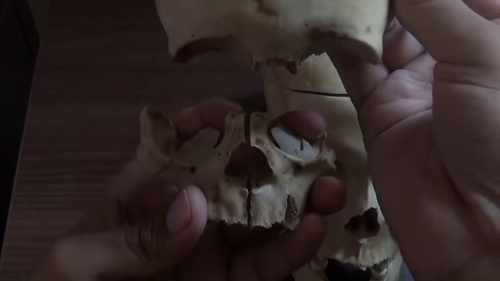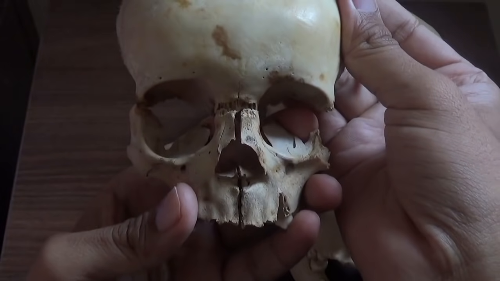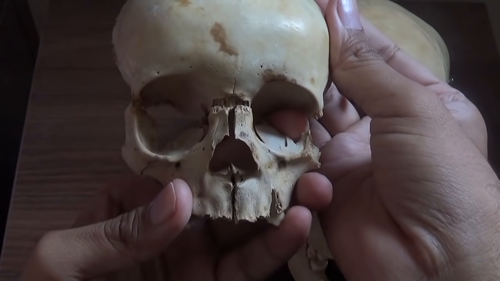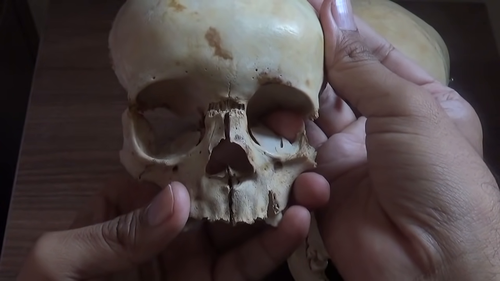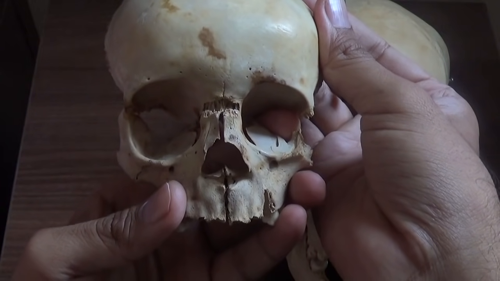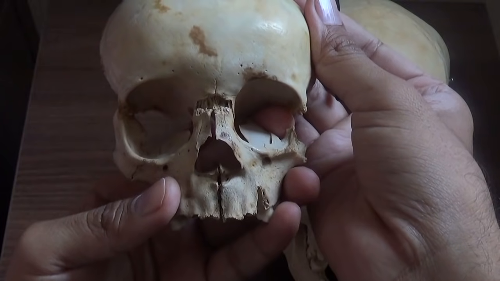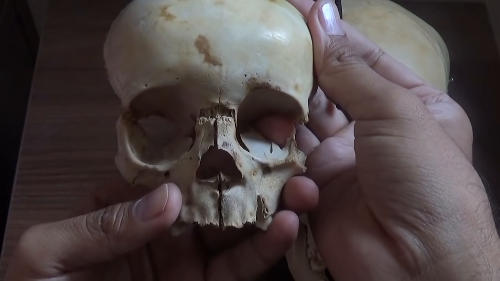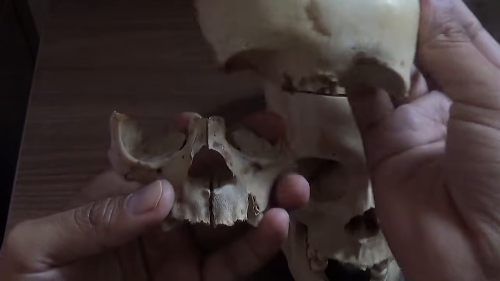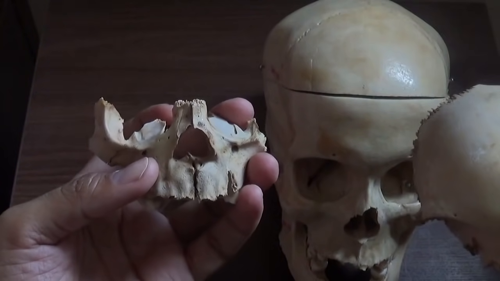So if you connect frontal bone with this, say this. Now the overview of Norma Frontalis is assumed. All you need to do is connect mandible below, so the entire Norma Frontalis is formed. Now let's see the bony features of Norma Frontalis.